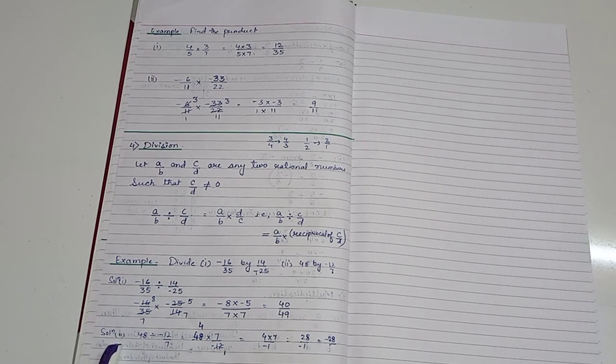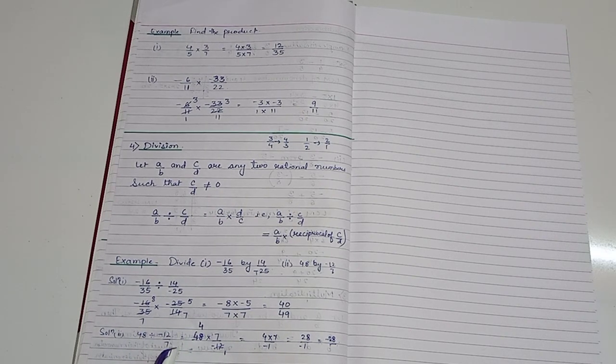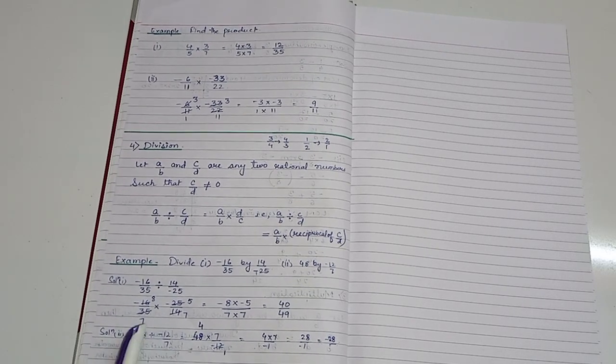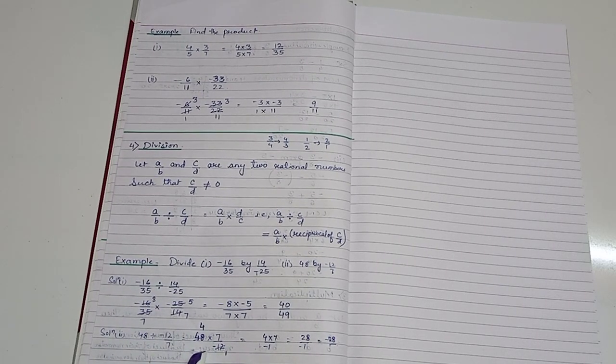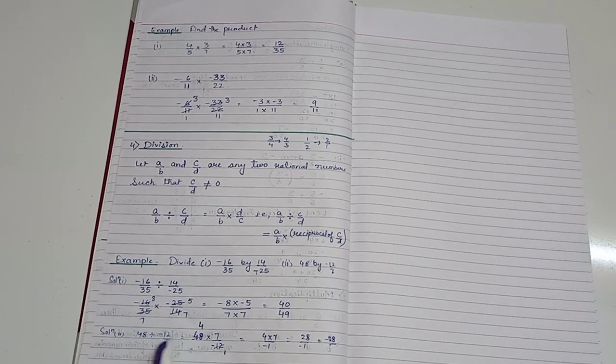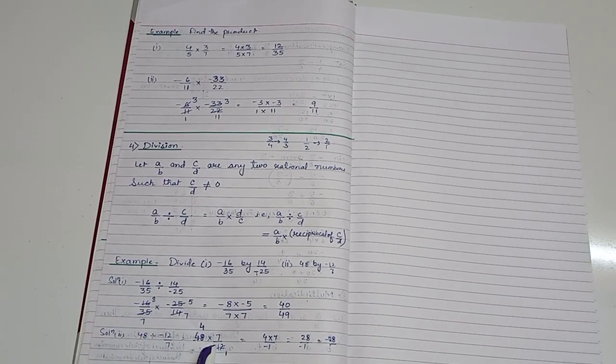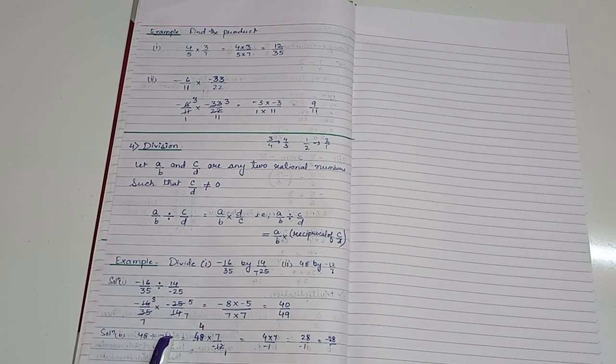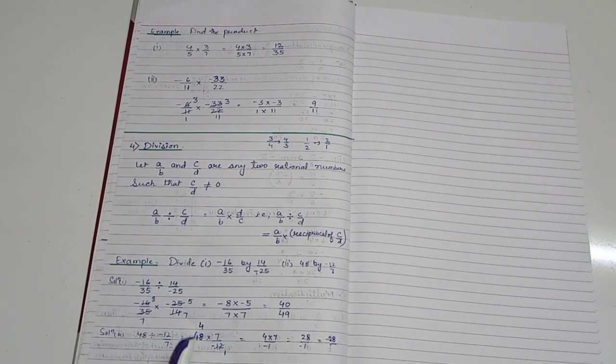Now I have taken another example, in which I have to divide 48 by minus 12 by 7. Again we will rewrite the first number as it is. It is 48, so I don't have to make any change. I have to write 48 only. And the division sign will change into a multiplication sign. The next rational number will be the reciprocal. Here in the numerator you have minus 12, so it will come in the denominator part, and the 7 which is there in the denominator will come in the numerator part. So we are having 48 into 7 by 12.